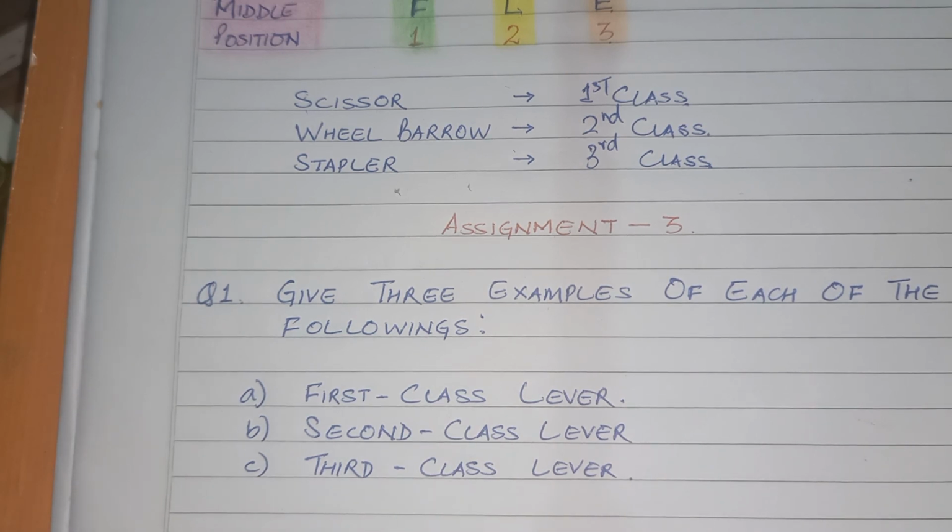In our next class, we will see another type of simple machine, and that is pulley.